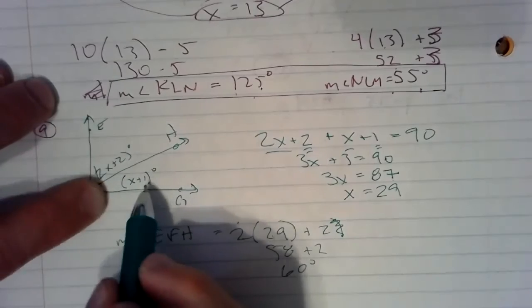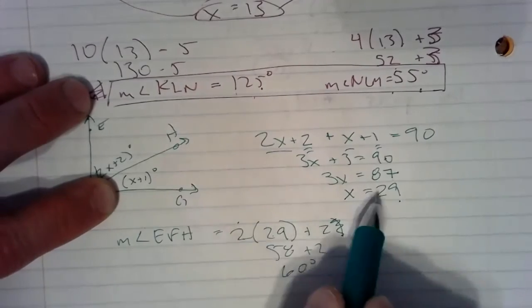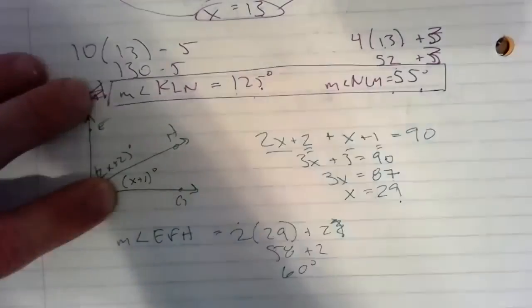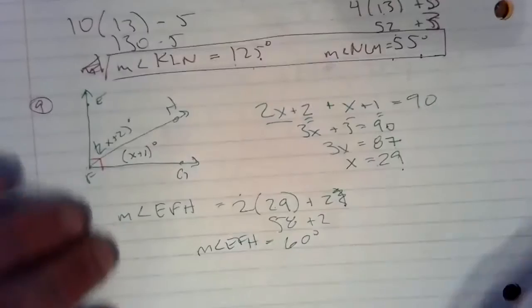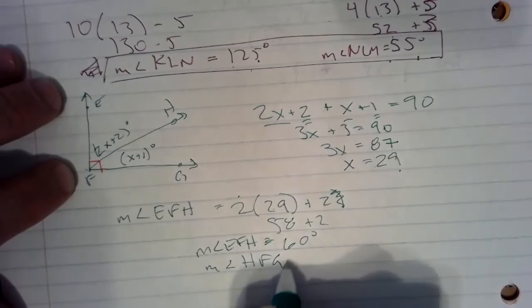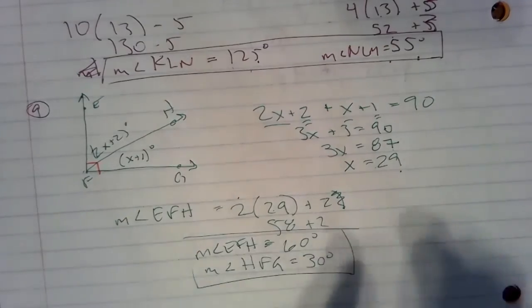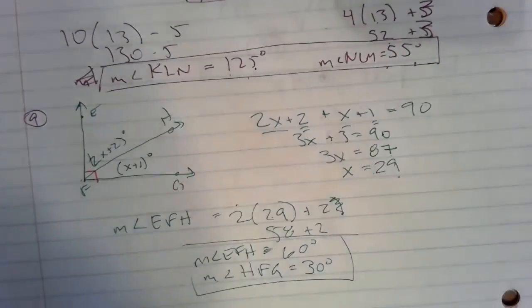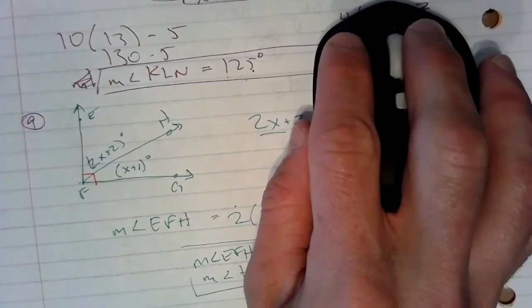Now, 60 plus what gets me 90? Well, hopefully this is 30, so let's go ahead and check. We plug in 29. 29 plus 1, yep, that's 30. So don't forget, you need to write it down. I am not a mind reader, despite what you think. And the measure of angle HFG is 30 degrees. And now I know that you know the measurements of both angles. All right, good. You'll obviously have some problems on big ideas to go along with this. And we're going to do some more in-depth problems as well in class.